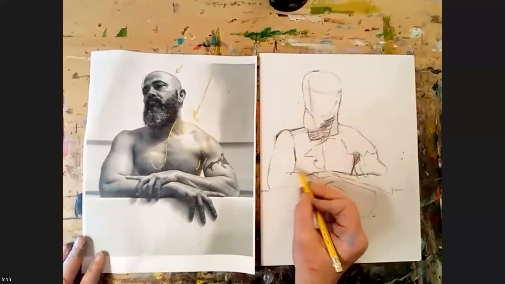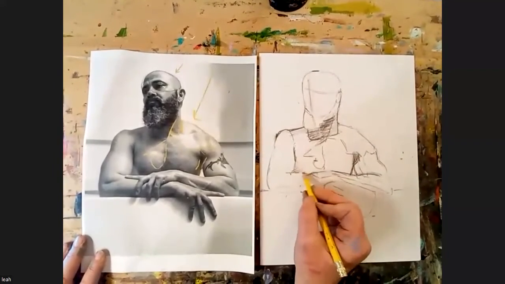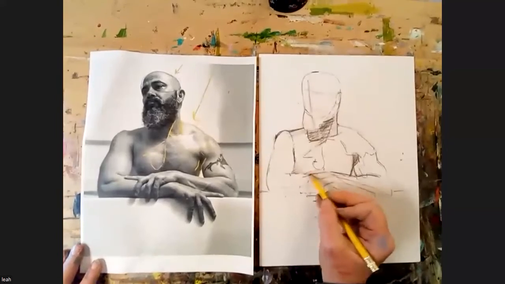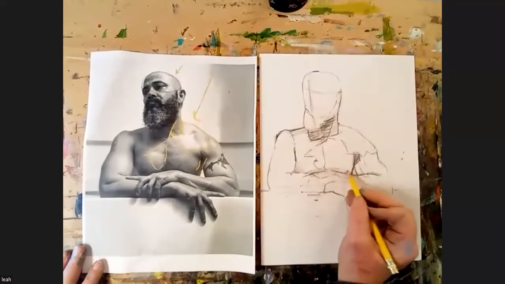I'm moving really between the lightest and the darkest parts.